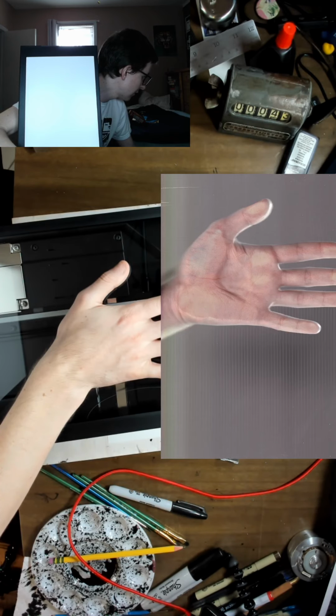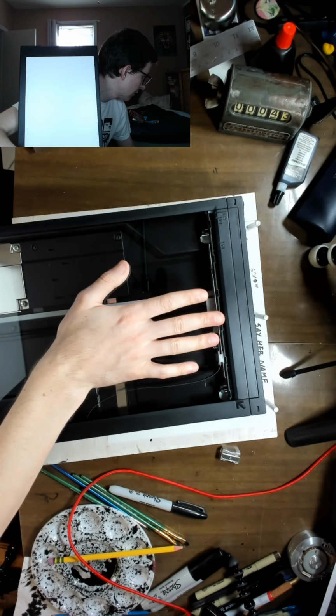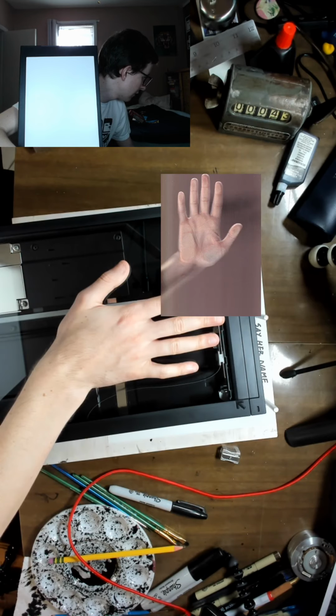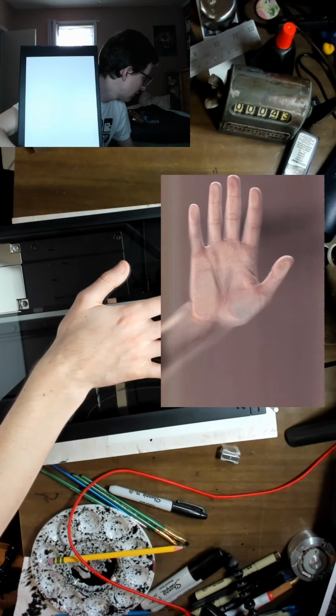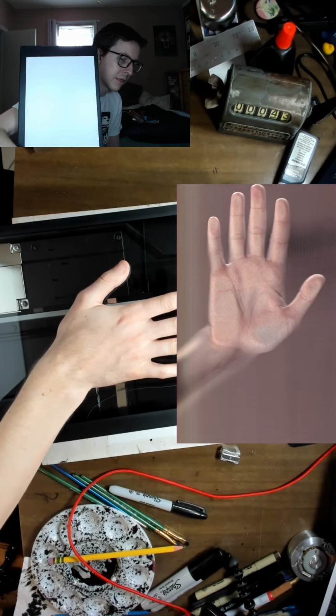Cancel that. And files. So that's what that motion looks like. It's stationary.